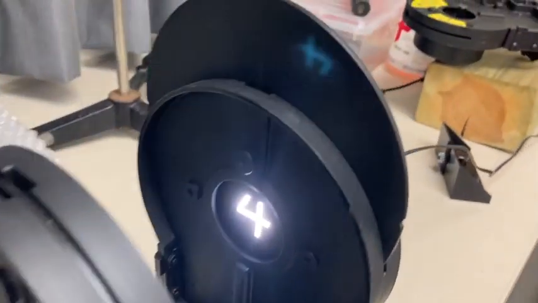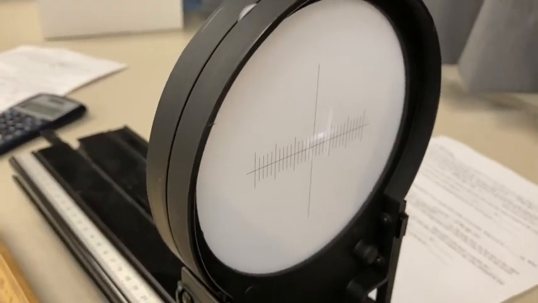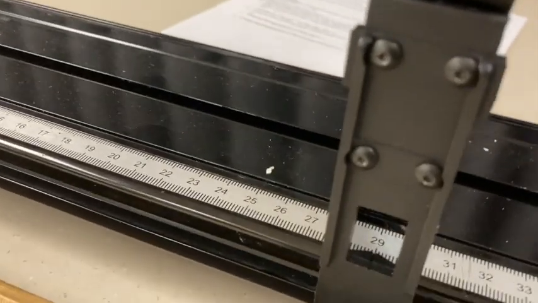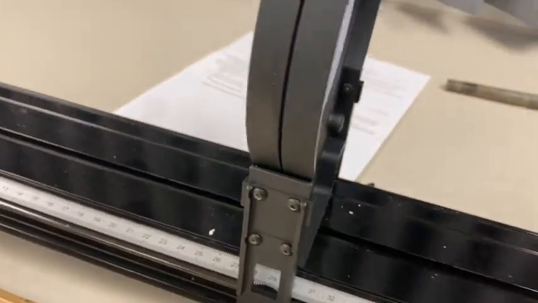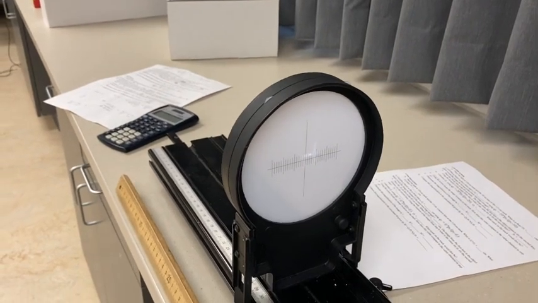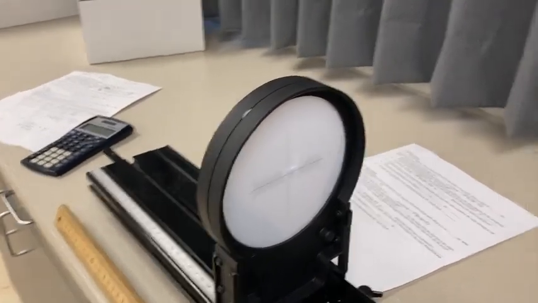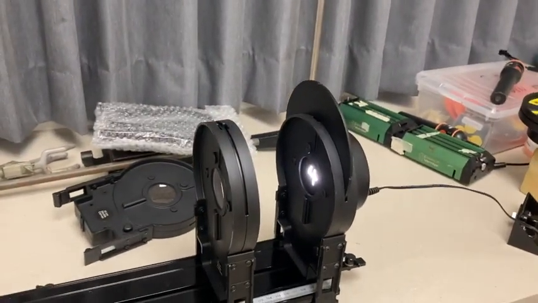And here's our original object. And here's our image, right there at the 29 centimeter mark. So that's the second part for Lab 10 on lenses when we have a two-lens system. All right, so there you have it.